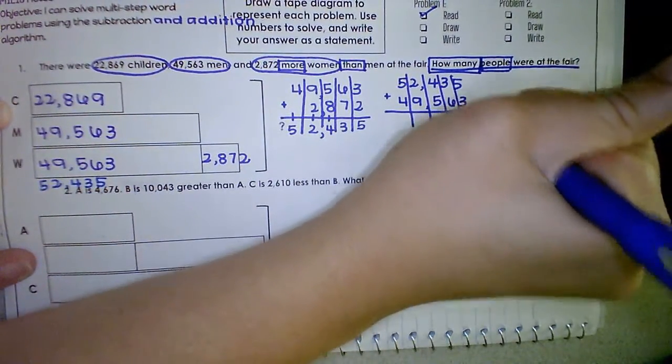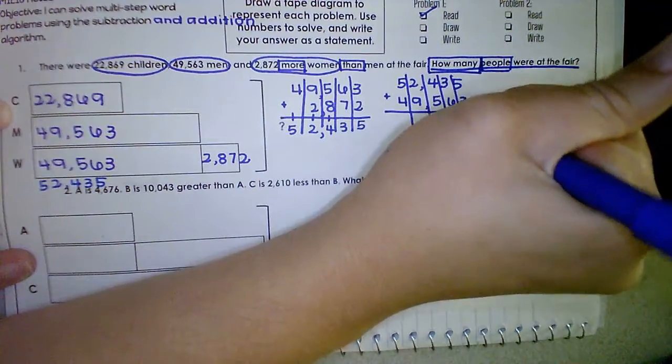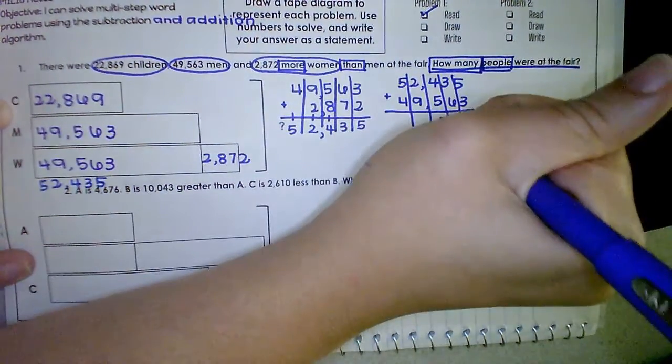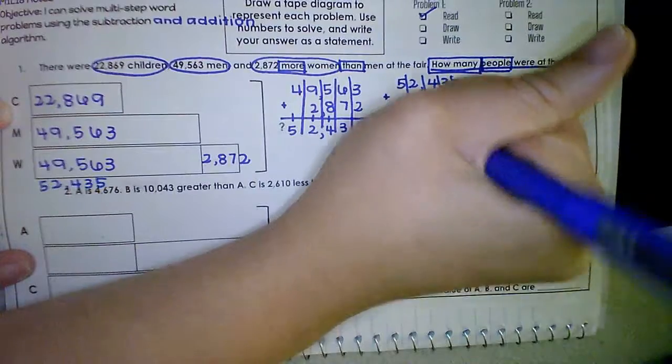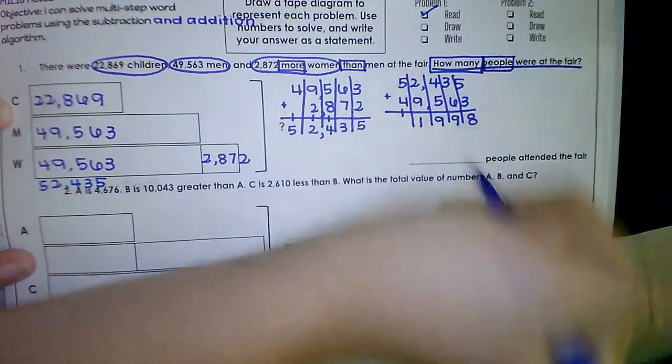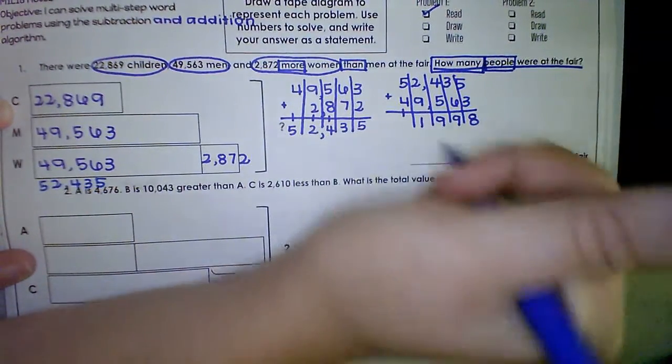Five plus 3 is 8. 3 plus 6 is 9. 4 plus 5 is 9. 2 plus 9 is 11. 5 plus 4 is 9, plus 1 more is 10.